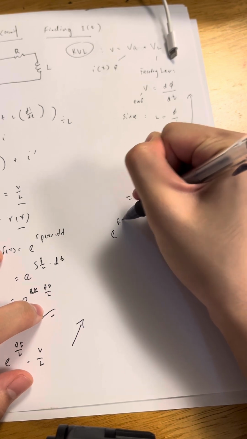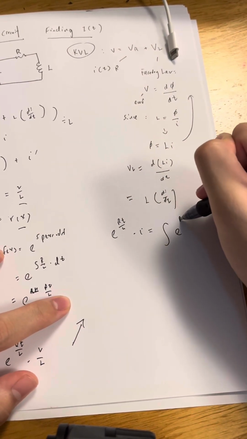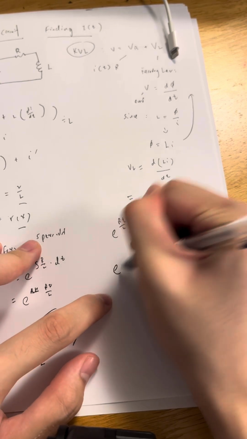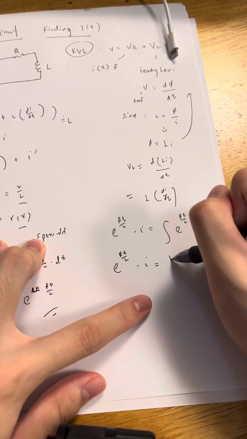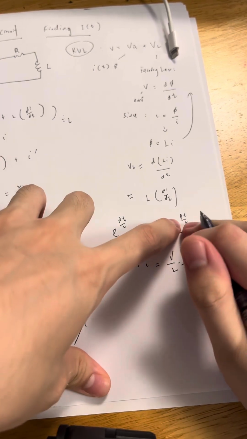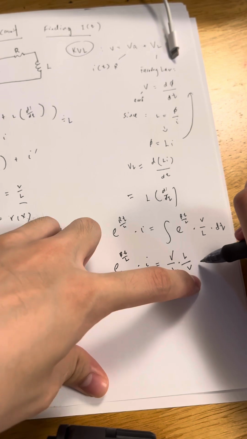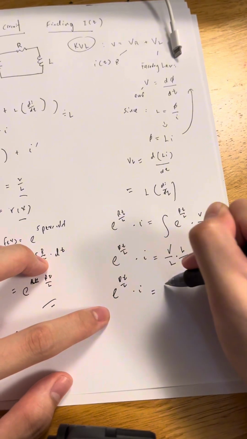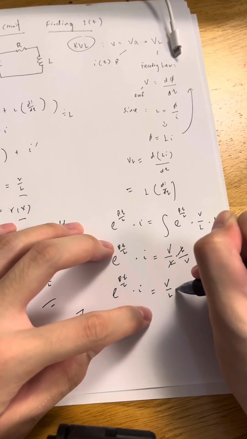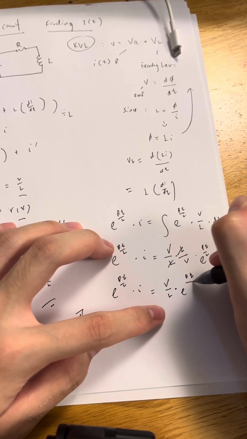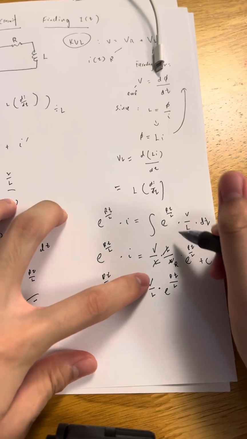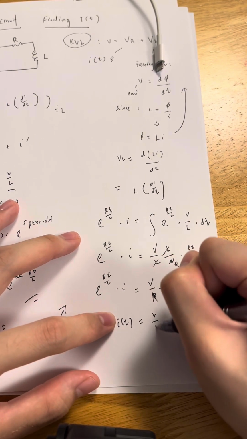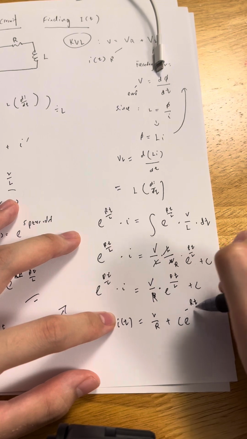So e^(Rt/L) multiplied by I equals the integral of e^(Rt/L) multiplied by V over L dt. The left side, after integration, is just what is inside the bracket, so we get e^(Rt/L) multiplied by I. On the right, after integrating, we get V over L times L over R, dividing by the thing in front of the t, and we copy back e^(Rt/L) plus C. I'm sorry for the mistake, this is L over R, so we get V over R plus C. Now we divide both sides, which gives us I(t) equal to V over R plus C e to the power of negative Rt over L.